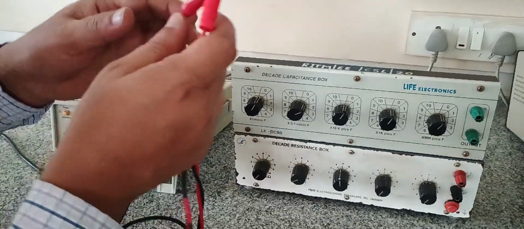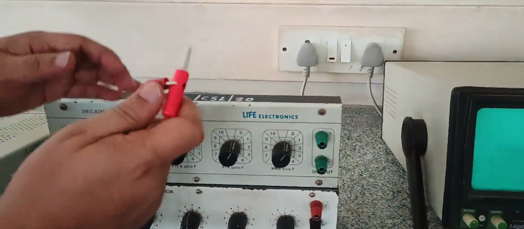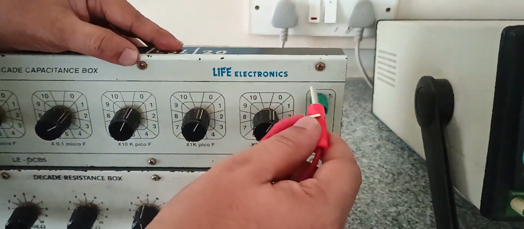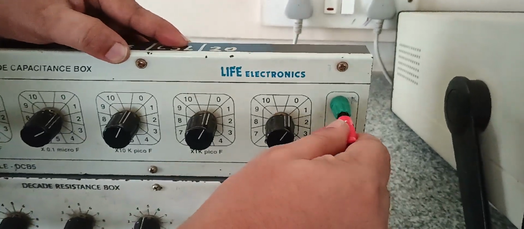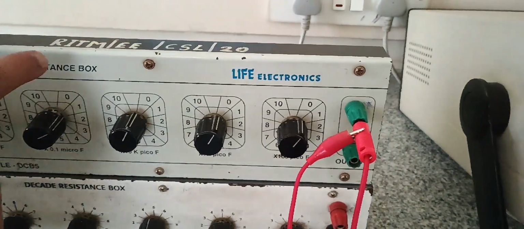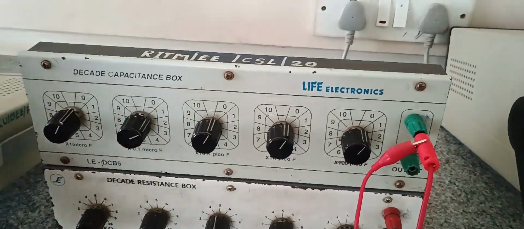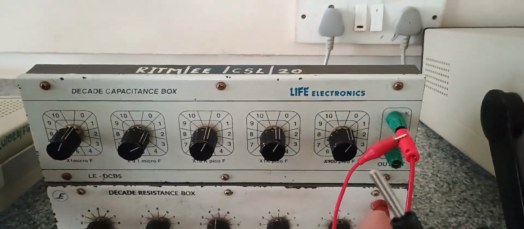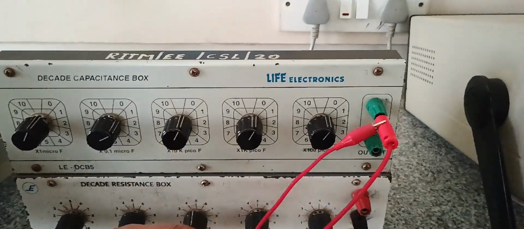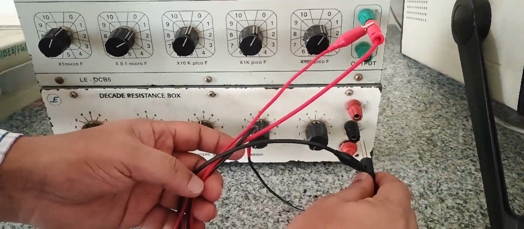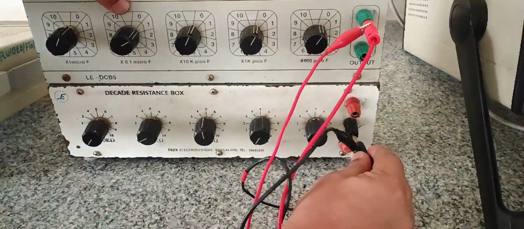Now from here, just try to remember this red should always be connected to the first component of the circuit. So here the first component of the circuit is the capacitor. Then these two blacks must be connected to the second component of the circuit, that is nothing but the resistor.